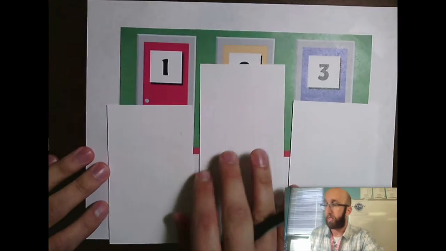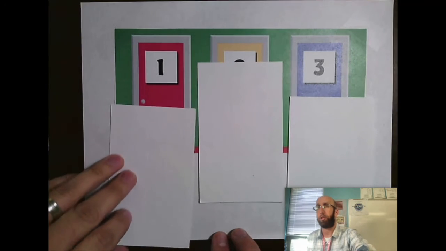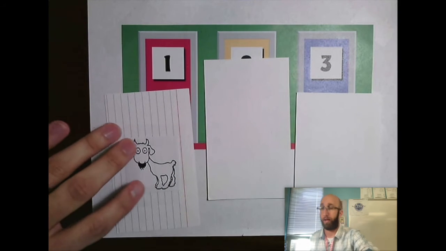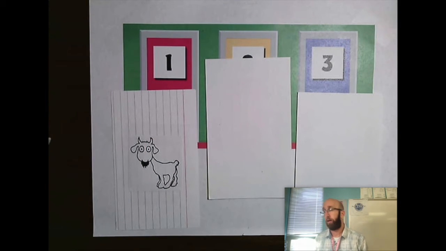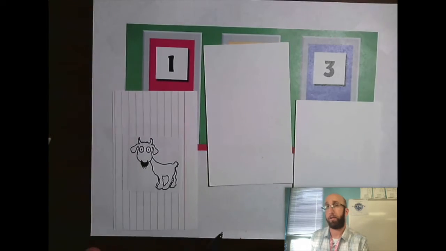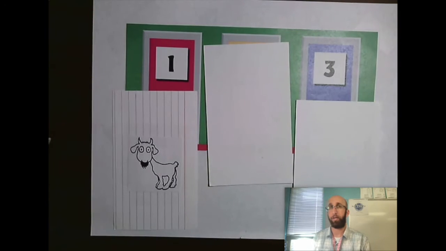You know, Monty says, hey, that's great. You selected door number 2, but I'm going to show you what's behind door number 1. And they say, oh my goodness, it's a goat. Good thing you didn't select door number 1. So then the question comes in. Monty says, would you like to stick with door number 2 or would you like to go to door number 3?